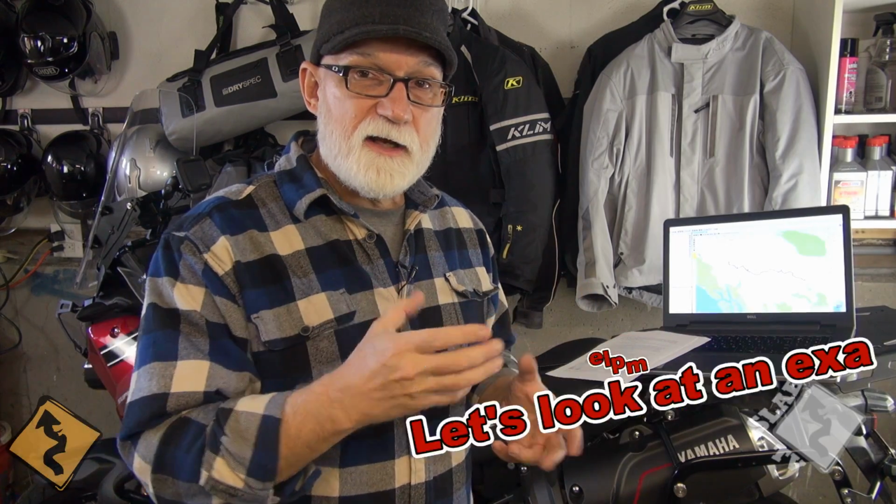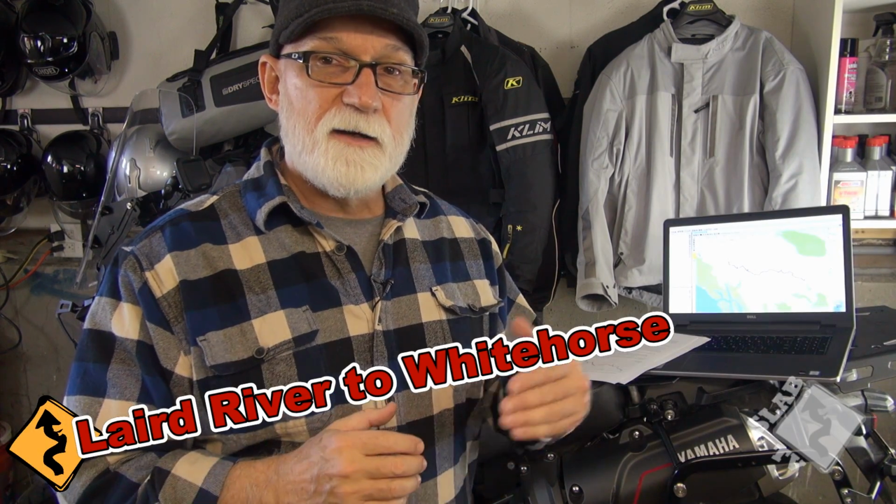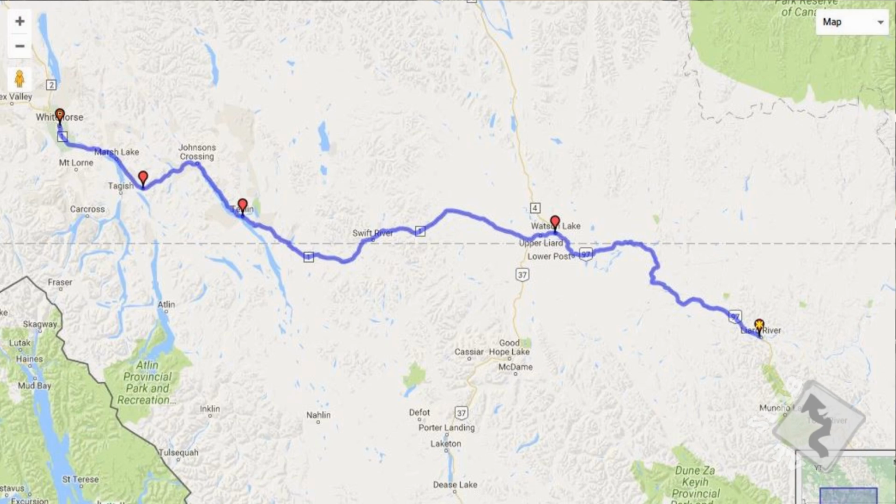Right, so let's zoom in here and take a look at just one fairly simple example of how I'm going to break up each of these days and mark some places that I want to see or things that I think are important along this segment. For this example, we're going to be going from Laird River in BC up to Whitehorse in the Yukon, a distance of about 401 miles. From what I've read, this is probably a good place to try to pack on some extra miles. So that's why we're trying to extend this day out to that 400-mile range.